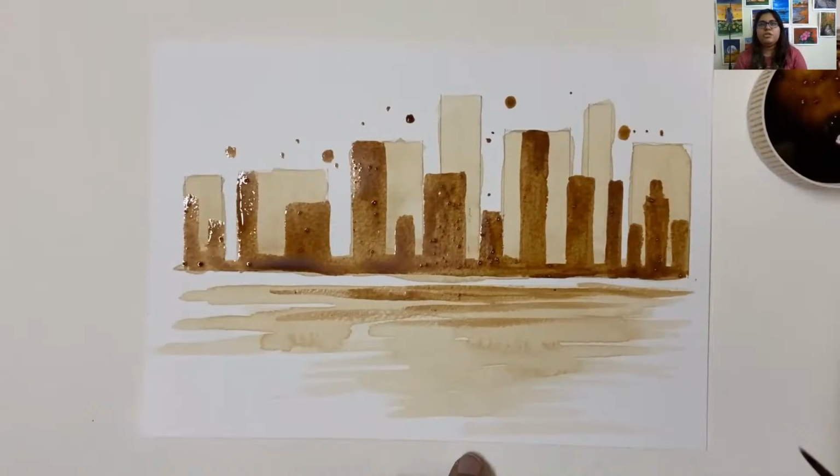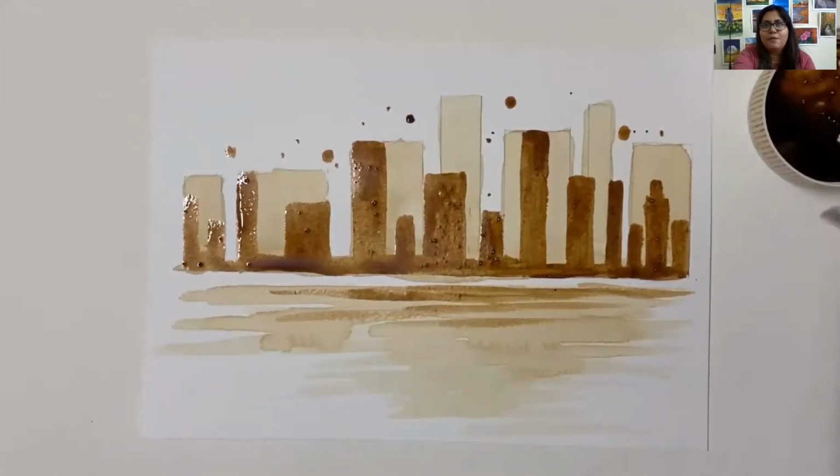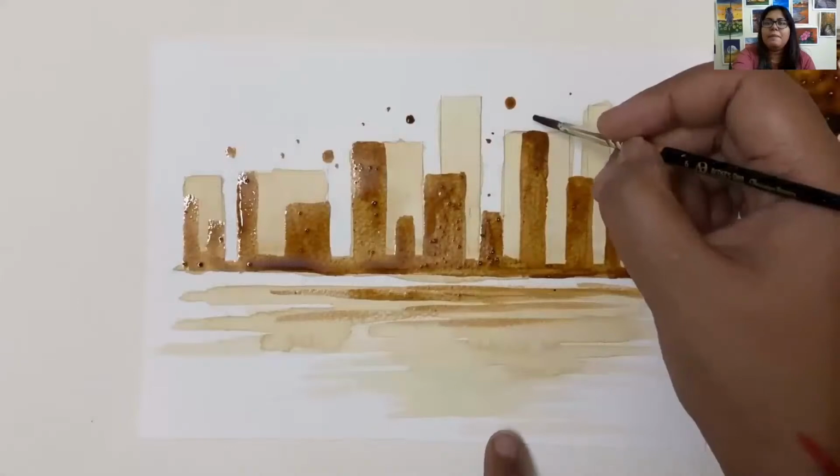Okay. So everybody, by now, you should have gotten the basic idea how to draw the buildings, right? So in this way, you will have to complete the entire line and draw the buildings in the front using the darker color. And then you can just put a few drops of that dark colored coffee in the sky like this so that it looks nice and pretty. Also, you can use that same color and you can draw a few birds in the sky also. These are just a few ideas that I'm giving you on how to make your painting look nice and finished. Okay. Completely up to you.